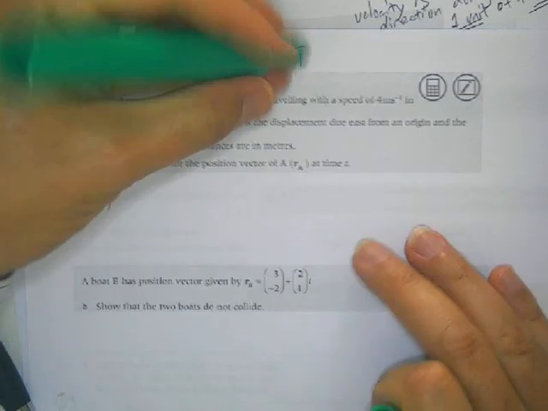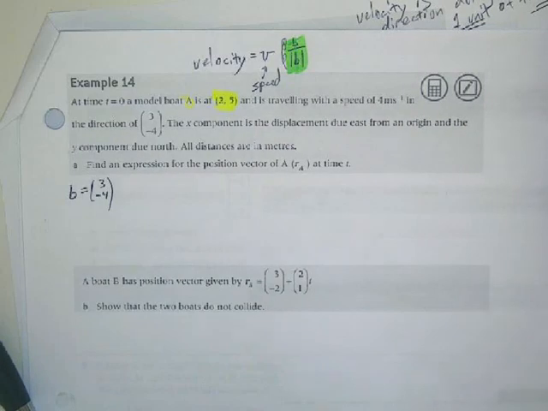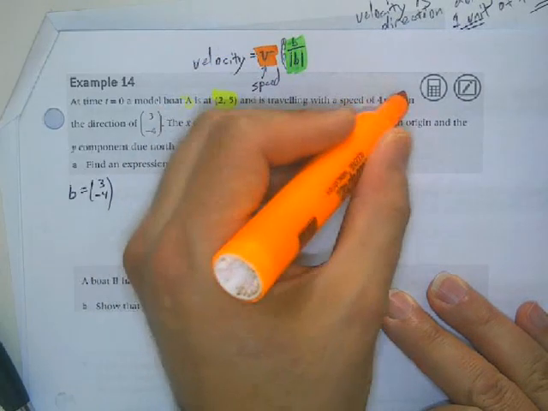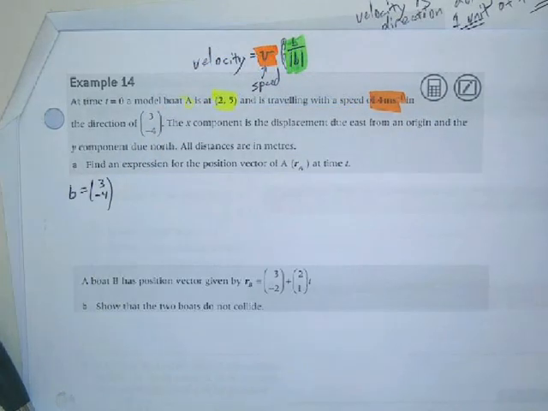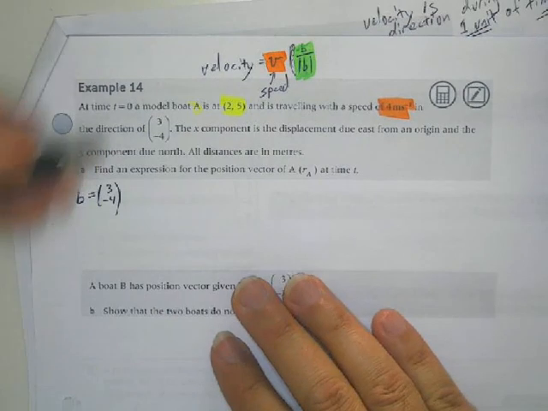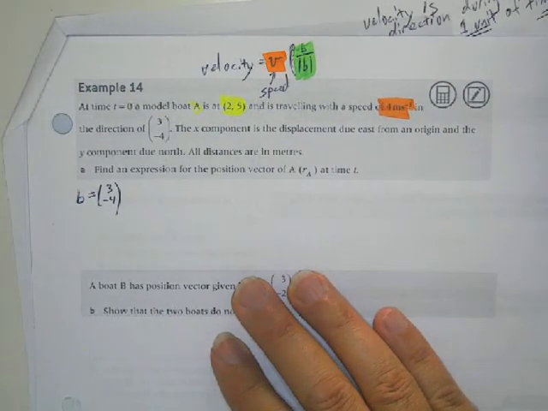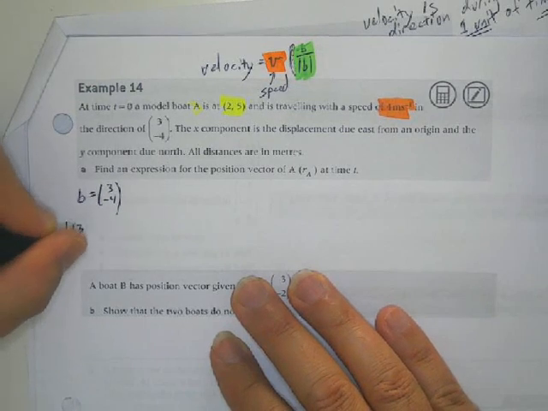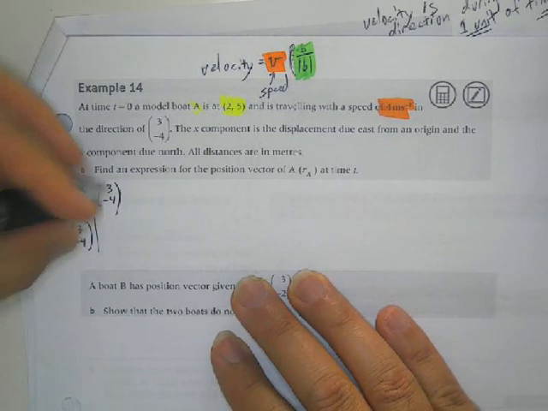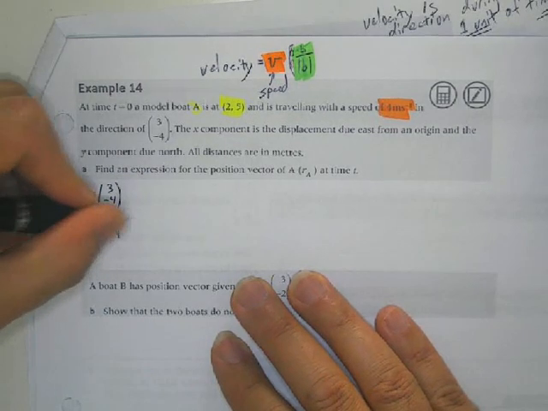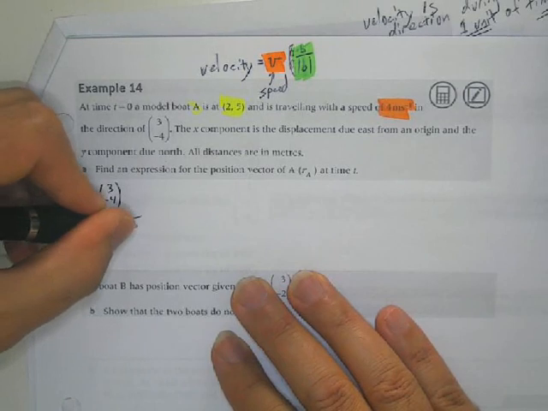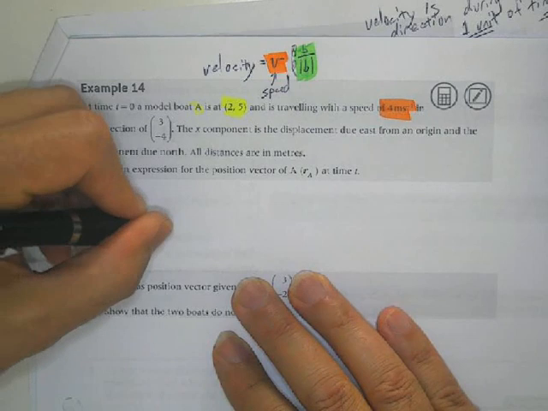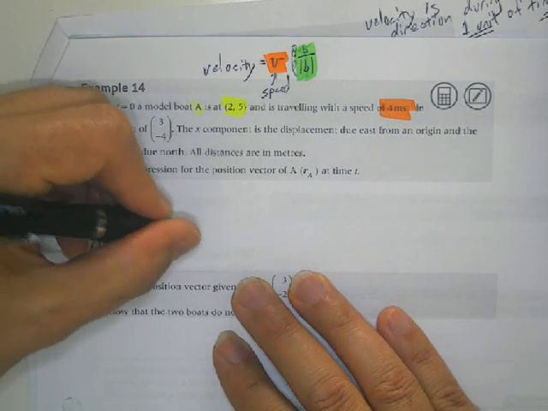So we're trying to find the unit vector. We've got our speed, so we need to figure out the magnitude of the direction vector. The magnitude is the square root of 3 squared plus -4 squared, and you should already know that's 5 meters. We just did this a few seconds ago.